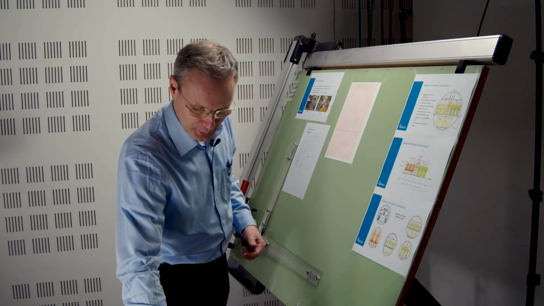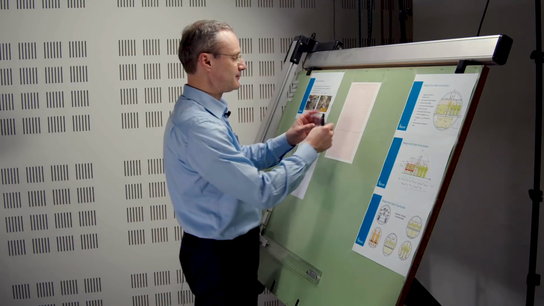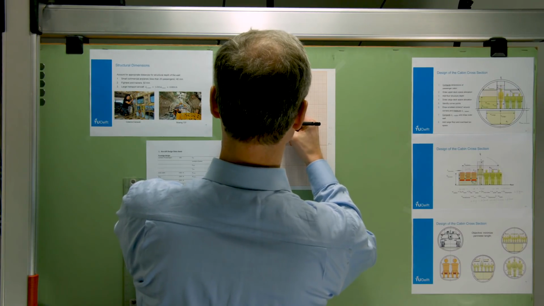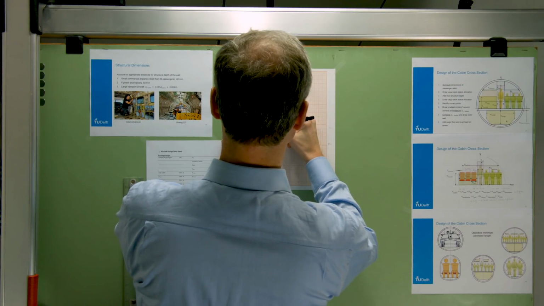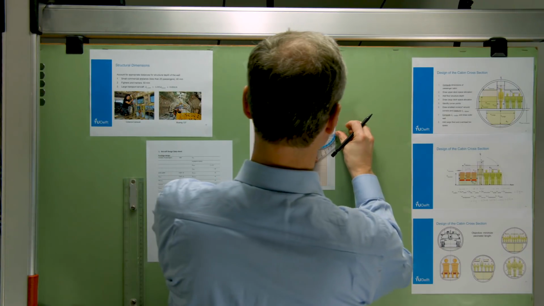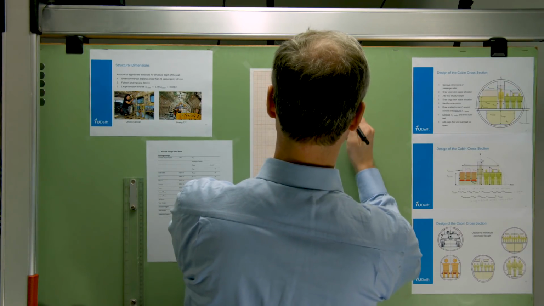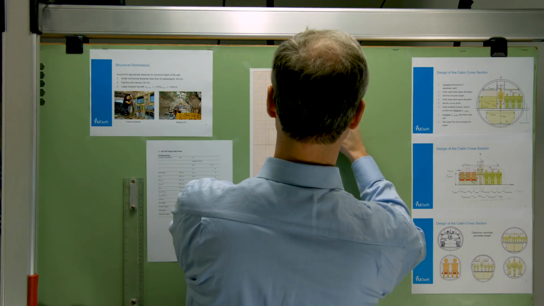So 7 plus 22 centimeters is 29 centimeters, divided by the scale, 1 to 25 again. So it's roughly 1.2 centimeters, 12 millimeters. So we go in 12 millimeters from this side. Of course, we'll do the same from the other side, 12 millimeters from this side.